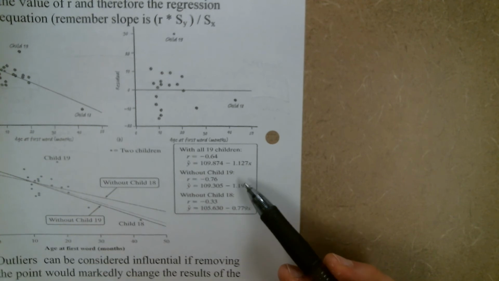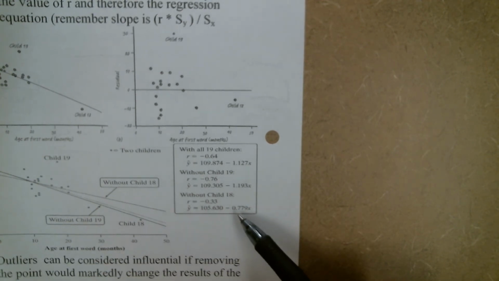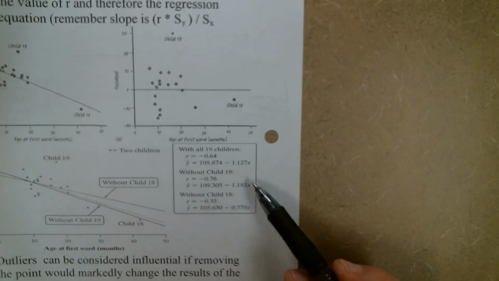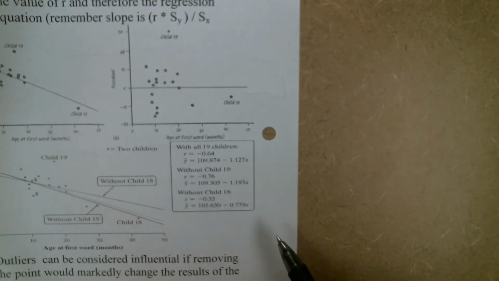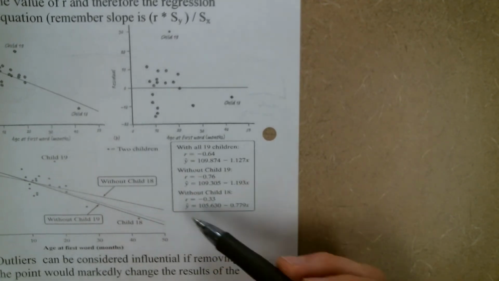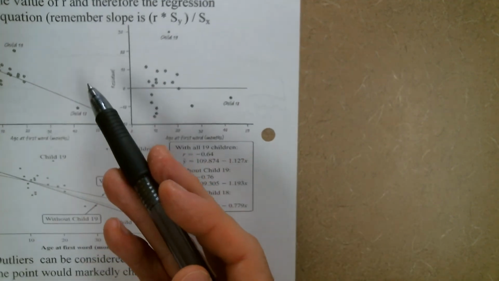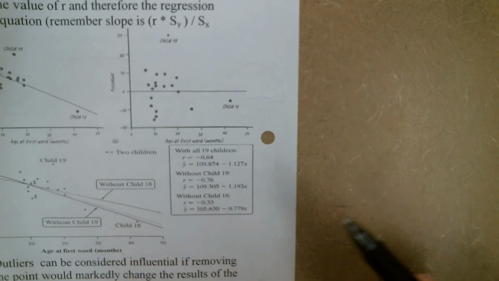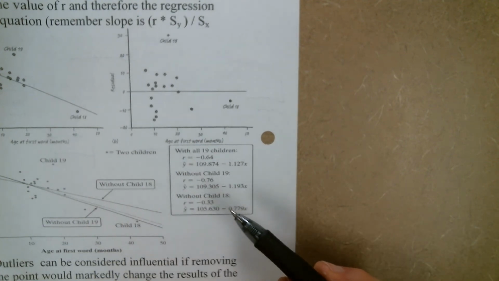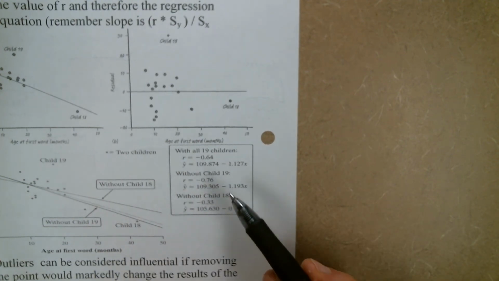You know, we go from a maximum slope of 1.19 down to a minimum slope of 0.779 just by removing like one point here or there. So again, outliers have a major impact on correlation and by extension, a major impact on the regression equations.